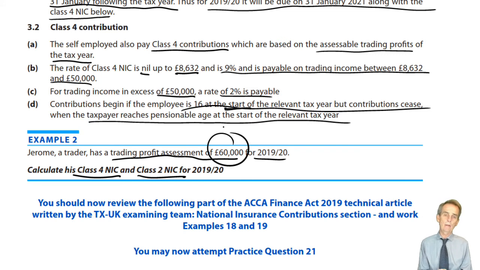We now move away from income-based taxes to look at capital taxes. To begin with, we're going to be looking at capital gains tax, CGT for the individual. CGT, in terms of your chapters, is split into two separate categories. We'll deal firstly with how CGT impacts upon an individual, and that's the forthcoming chapters. After we've dealt with the individual, and we've dealt with income tax, NIC and CGT, we then turn our attention to corporate tax, the second biggest area in terms of your syllabus.